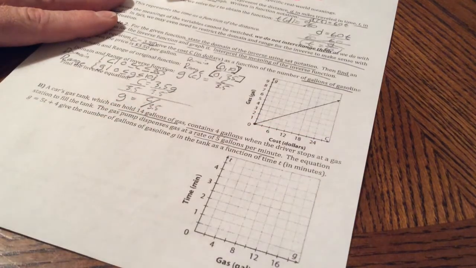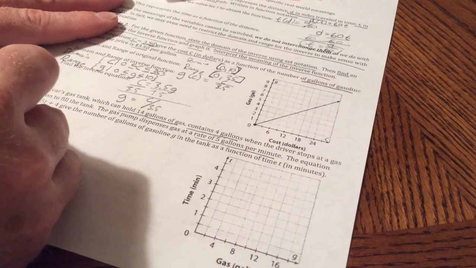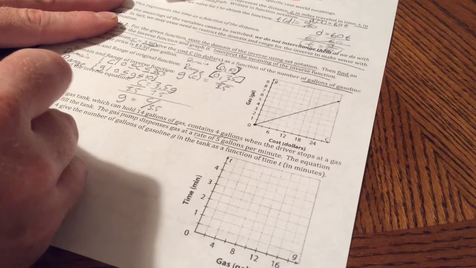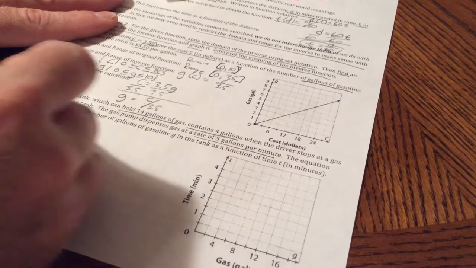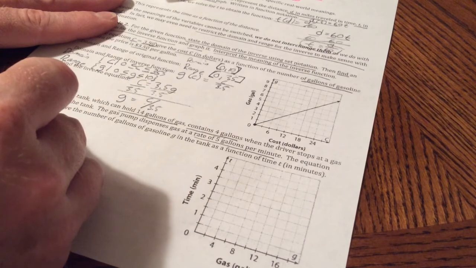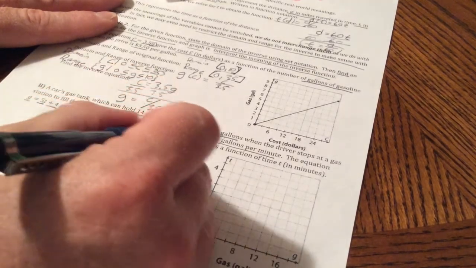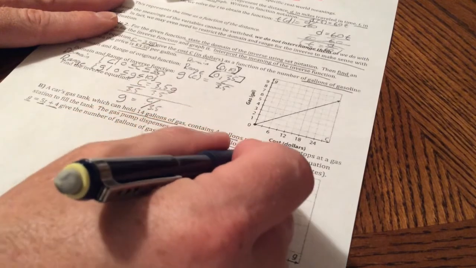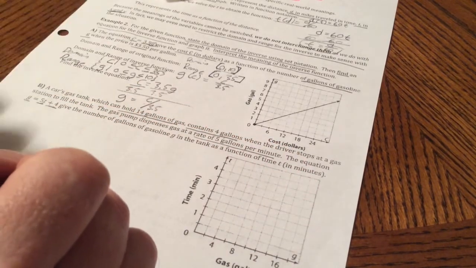All right, so the equation: gas is equal to 5 times t, which is going to be time in minutes, plus 4. So the gas, we've got 4 gallons in there, and we've got 5 more gallons every minute. Because the number of gallons, G, in the tank is a function of time in minutes. All right. So we're going to do everything they said up front.